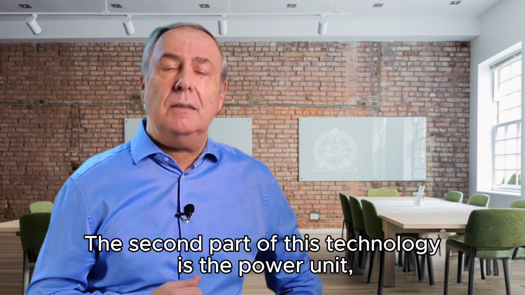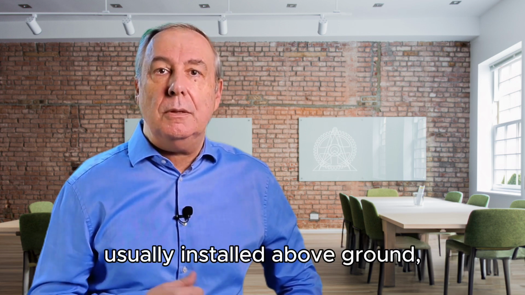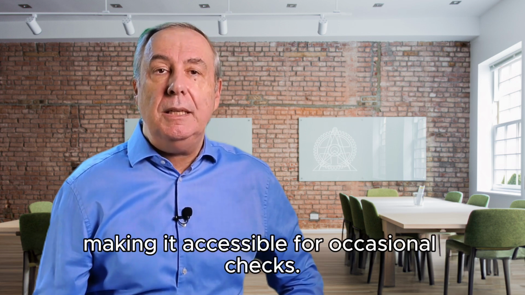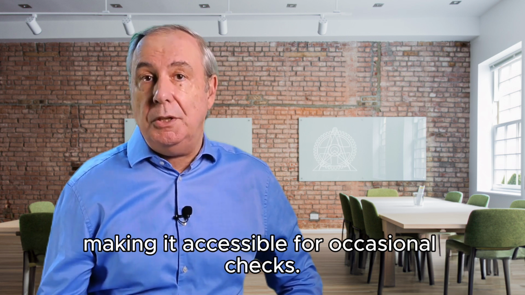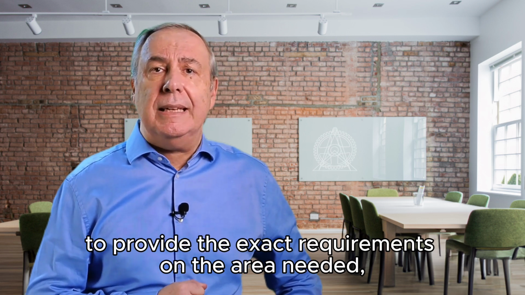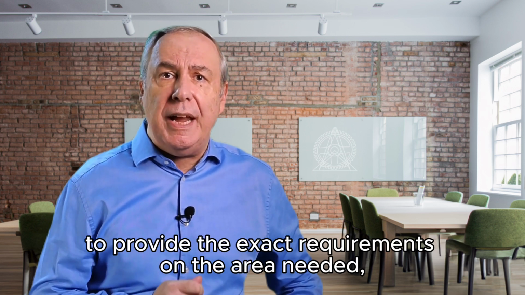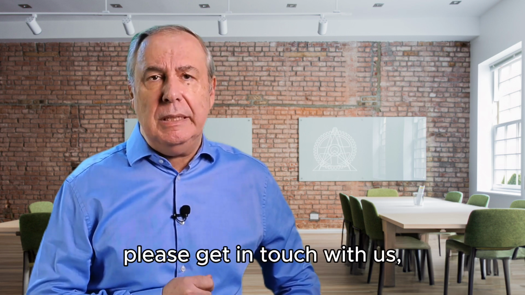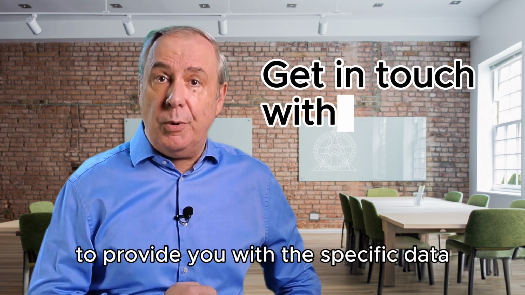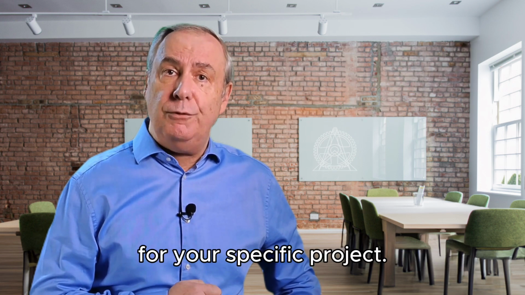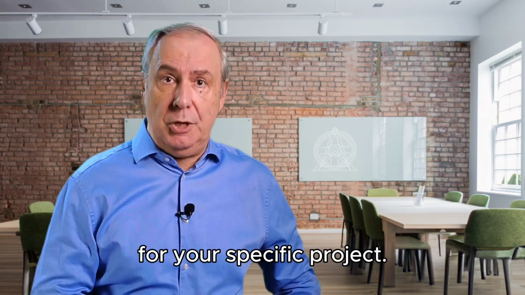The second part of this technology is the power unit, usually installed above ground, making it accessible for occasional checks. However, to provide the exact requirements on the area needed, please get in touch with us to provide you with the specific data for your specific project.